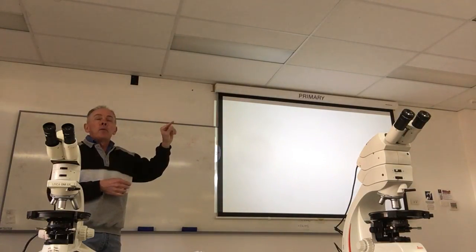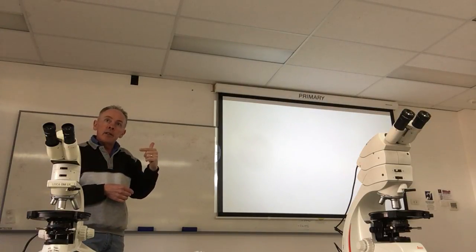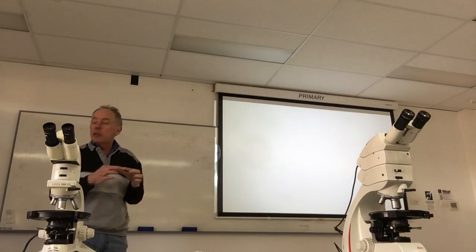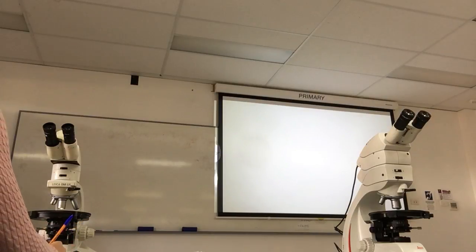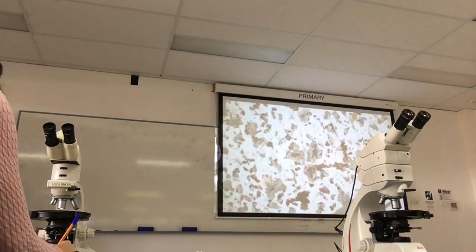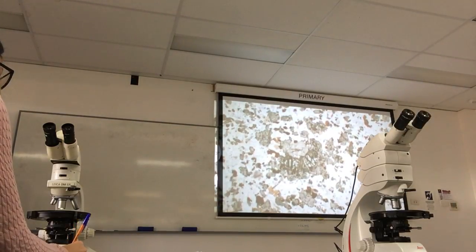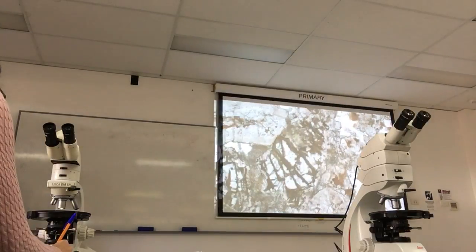A problem that crops up all the time is the problem that cropped up in that slide in the prac test: people mistaking an overgrowth for an alteration. Actually, let me just put that back with the olivine. With that green stuff, it's in and around the olivines. Let's just zoom in on that one.